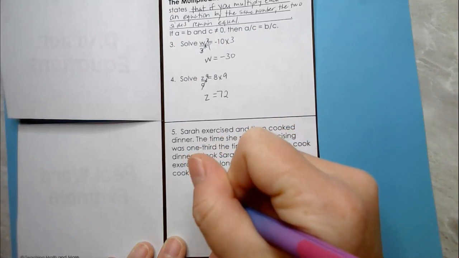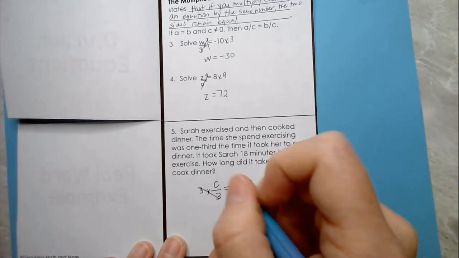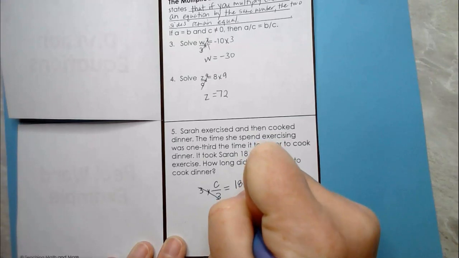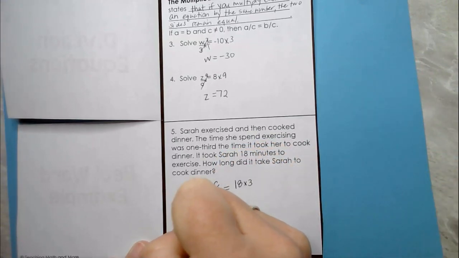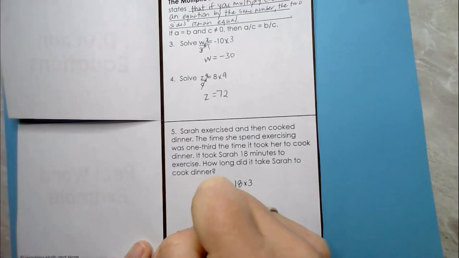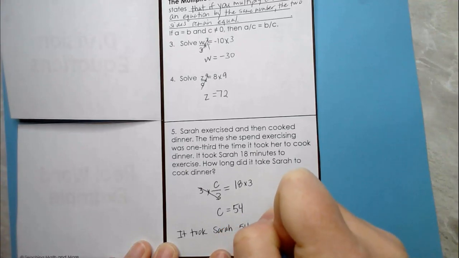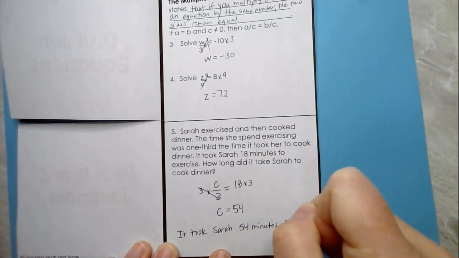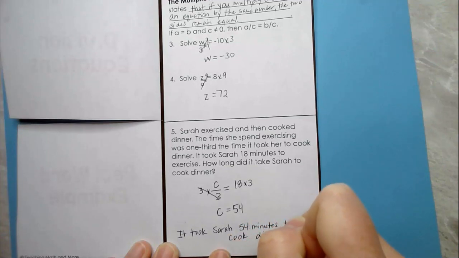So 3 divided by 3 is 1. 18 times 3 is 54. So C equals 54. It took Sarah 54 minutes to cook dinner.